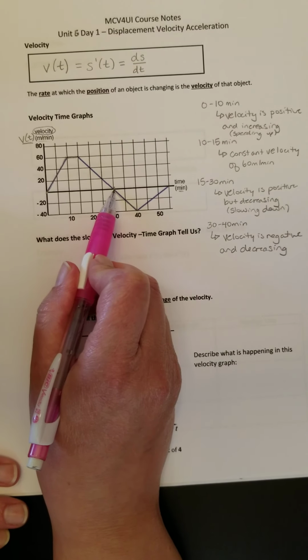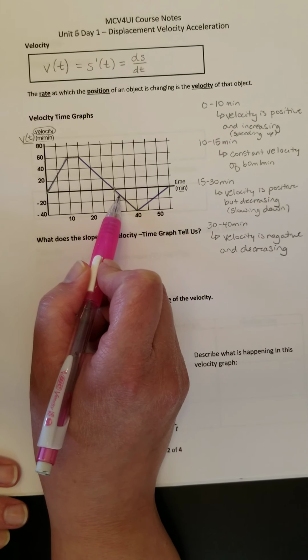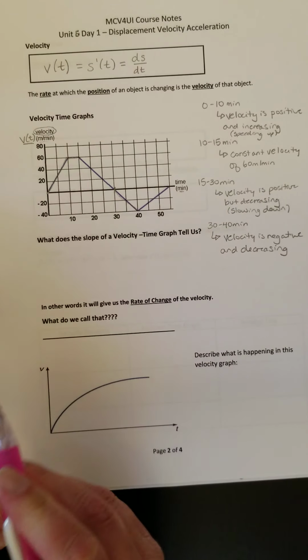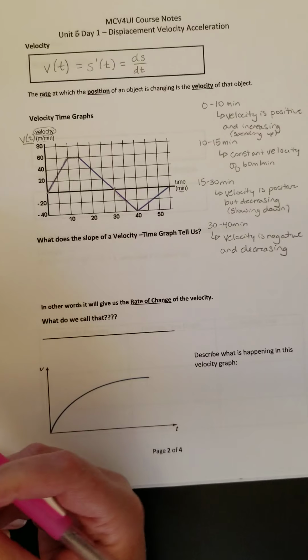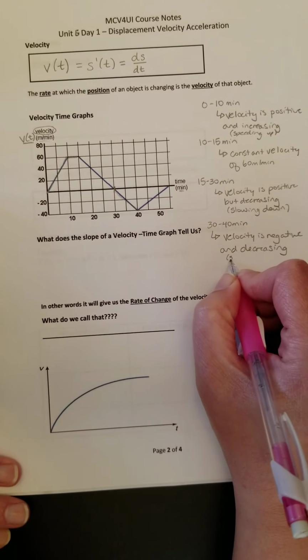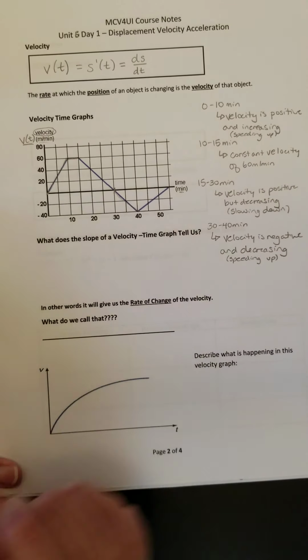So this will be going faster and faster because here it's going maybe -10 and then it's going -20, -30, -40. So not talking about the actual value of the velocity, but looking at the magnitudes of those, that's speeding up. And we'll come to that a little bit later as well.